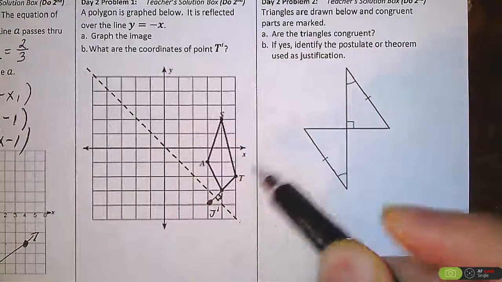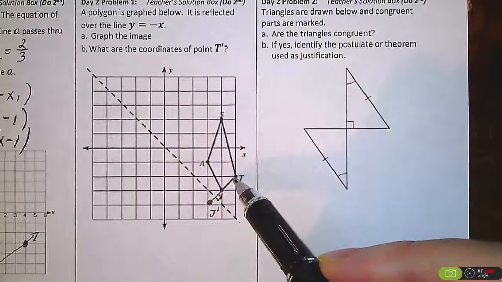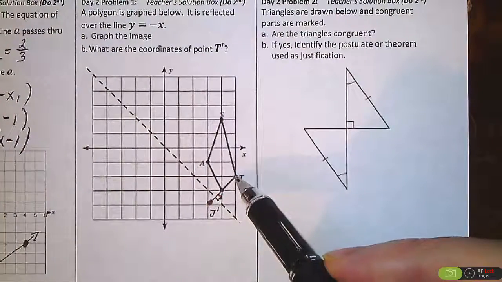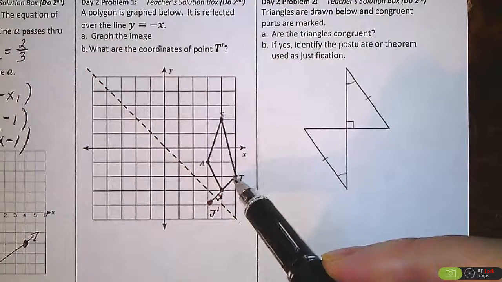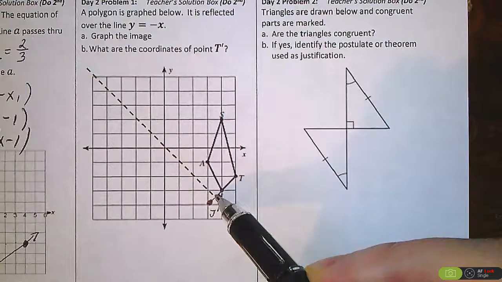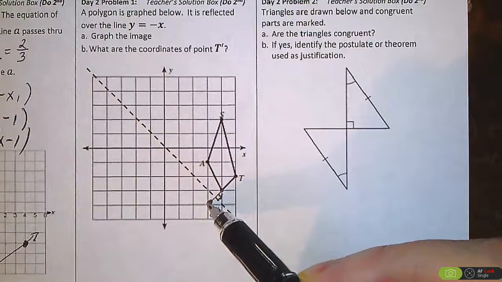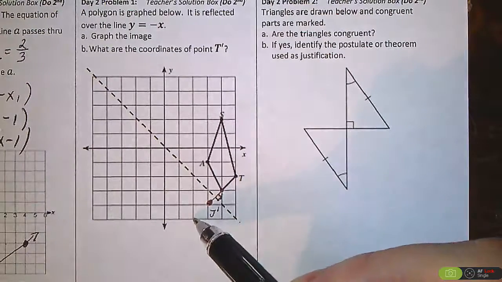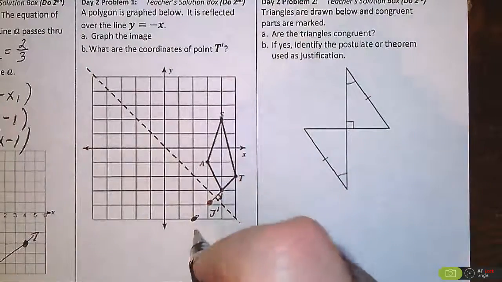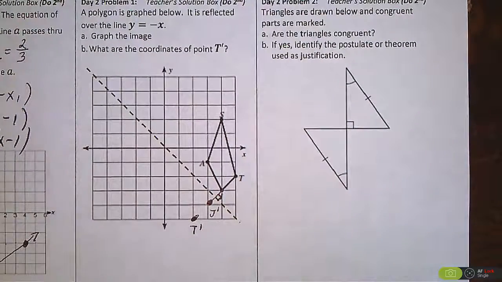Let's do the same thing with point T. I'm going to travel directly toward the line of reflection. Because the line of reflection is a diagonal line, when I travel towards it, I have to move diagonally. So one diagonal unit, and then half a diagonal unit. Let's continue in that same direction. Here's the half, and then here's the one diagonal unit. Here is where point T prime is located.